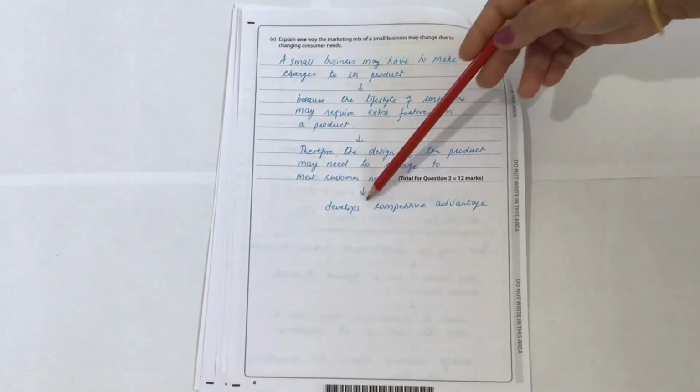So this is explain one way the marketing mix of a small business may change. Due to changing customer trends, small business may have to make changes to its product because the lifestyle of consumers may require extra features on a product. Therefore, the design of the product may need to change to meet customer needs. Finally, it develops competitive advantage. It might add cost of research and development if you want to add that as well.